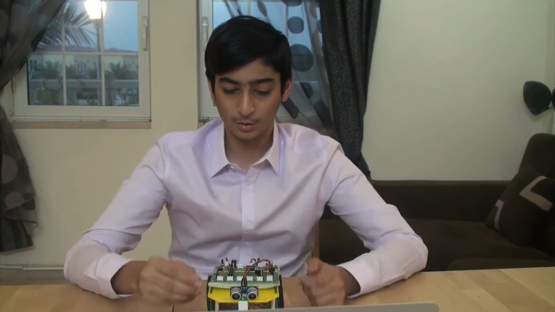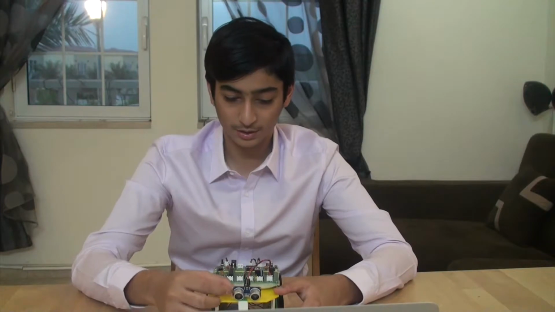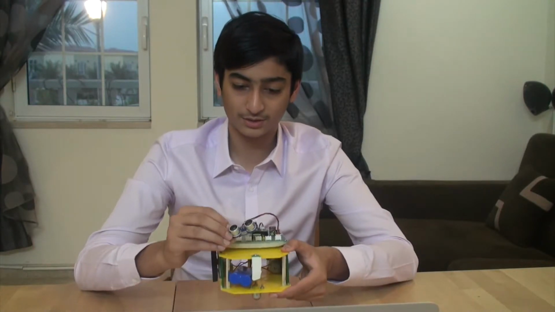So I've learned many things from this project. One of the biggest things I learned is how to program using the coding script C in the Arduino software. I was able to learn how the motherboard works and how it works with this ultrasonic sensor, and I've also learned how the ultrasonic sensor itself works.